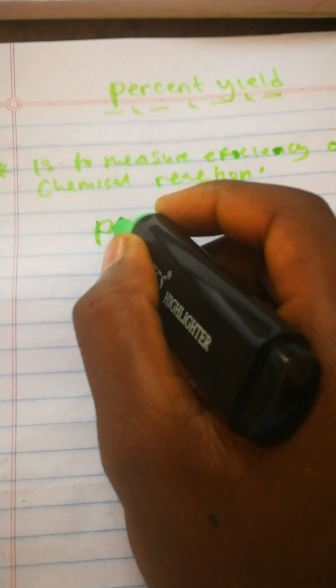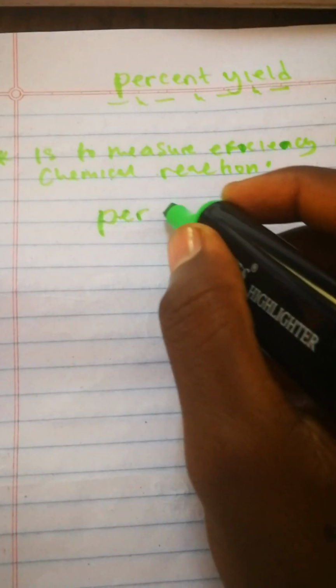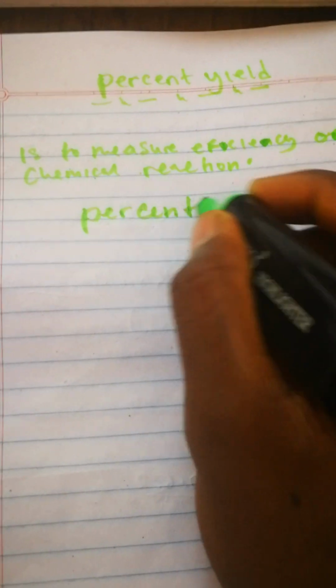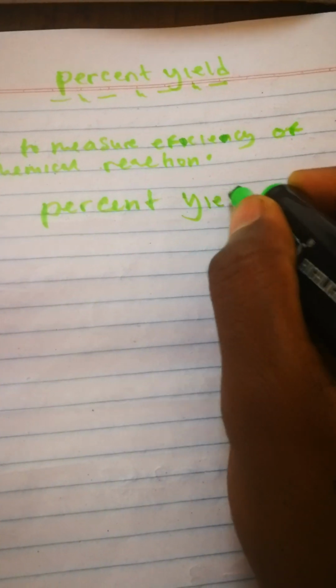Now, what is the formula we can use to calculate the percentage yield? Percent yield is equal to actual over theoretical times 100.